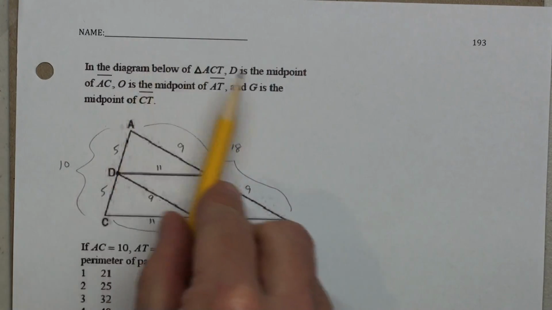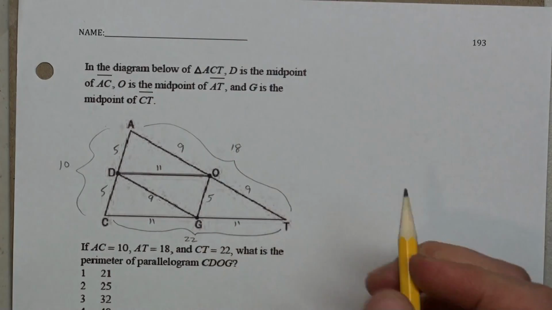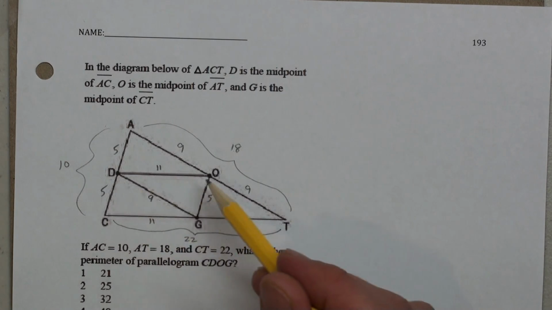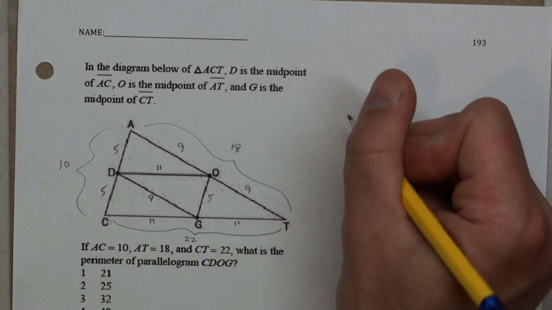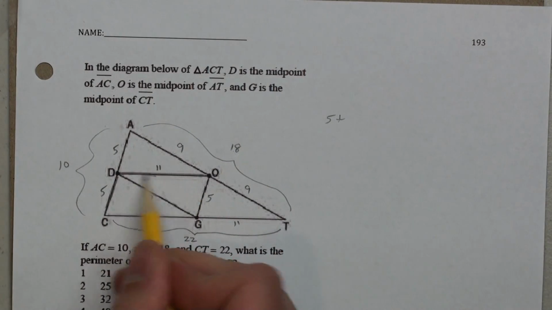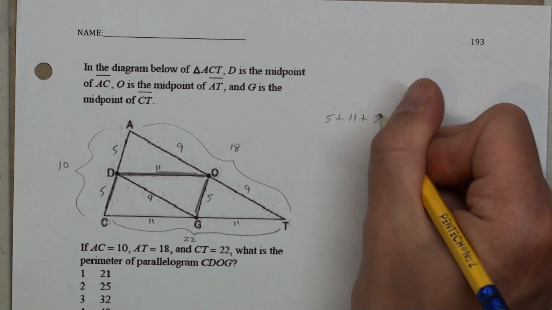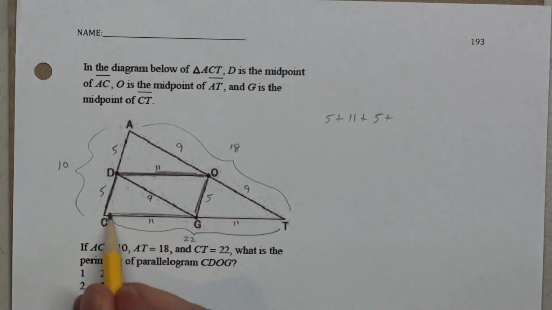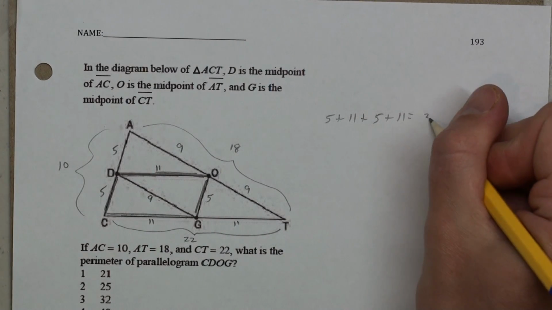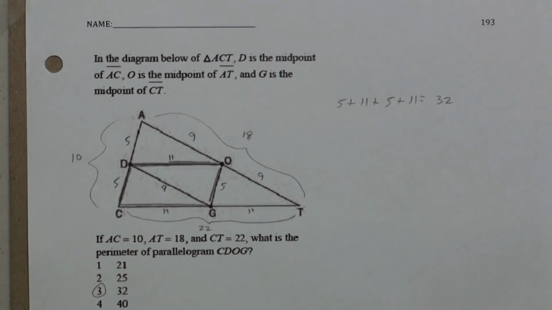And these two sides are parallel, so this is half of the length of this side, which is 5. So if I want the perimeter of C to D to O to G, I want 5 plus 11 plus 5 plus 11. So that's 32. Okay.